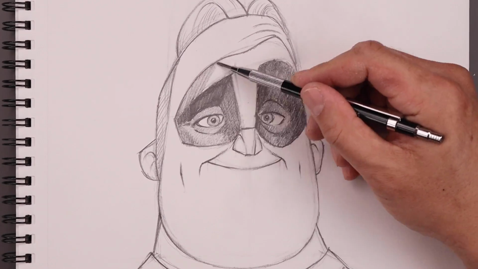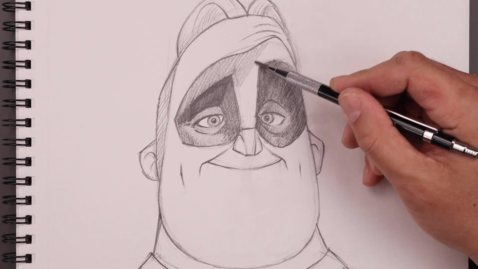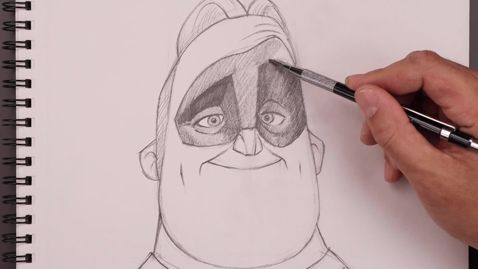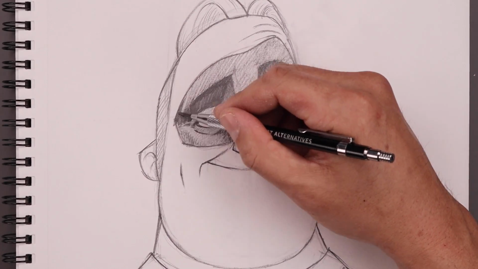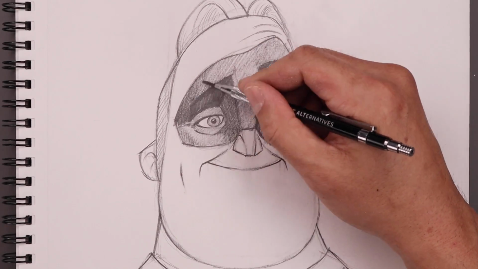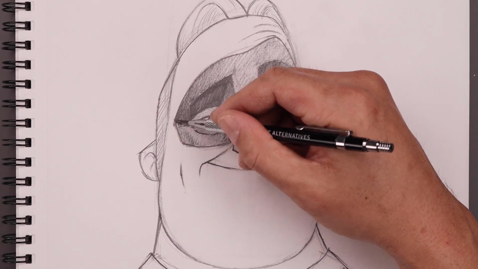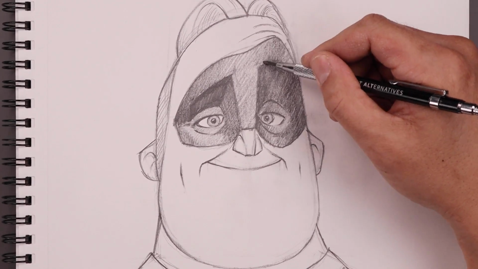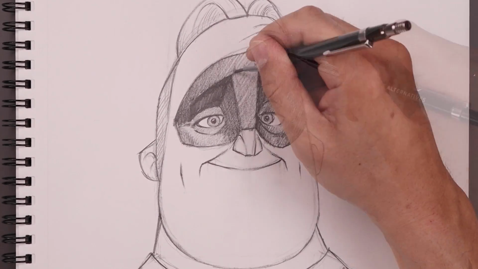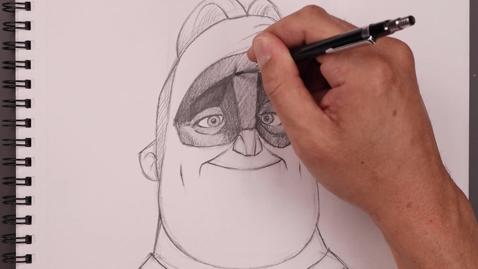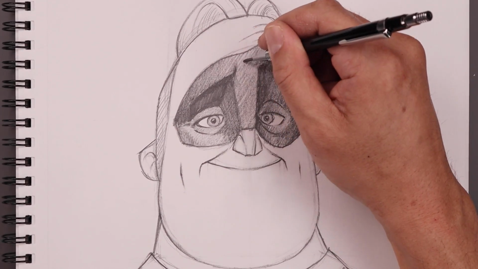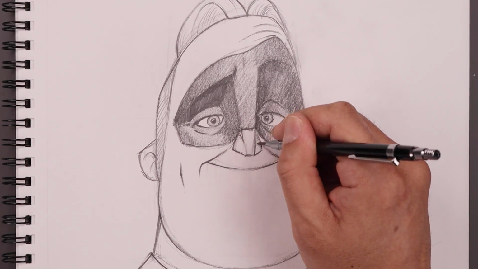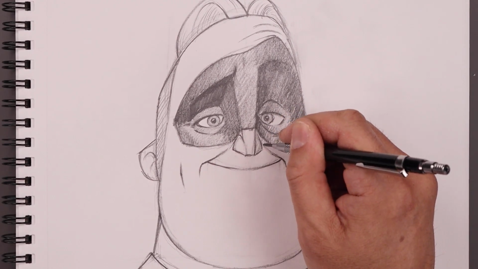And now we're just going to shade in the top of the mask. I'm just going to darken up the outside and then fade that up, just to help give this mask some shape. Just enhance that fold on top of the left eye. Let's work our way down the nose. And shade in the right side, and then blend that out.